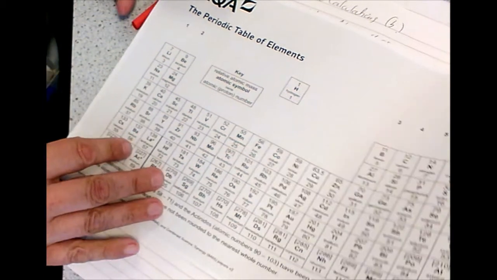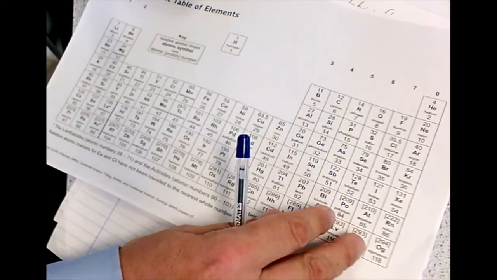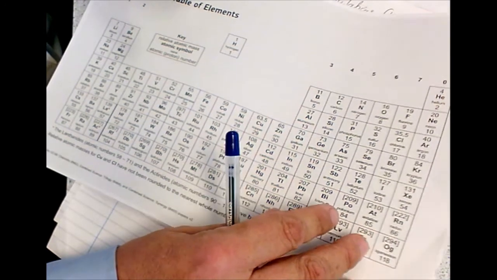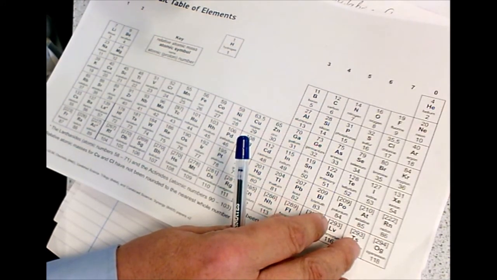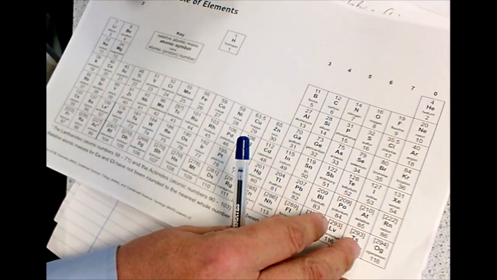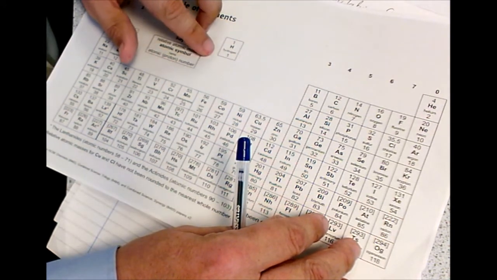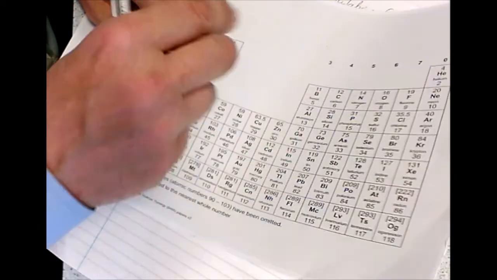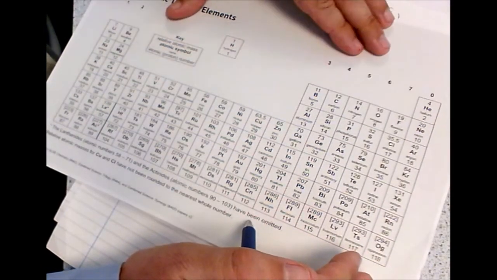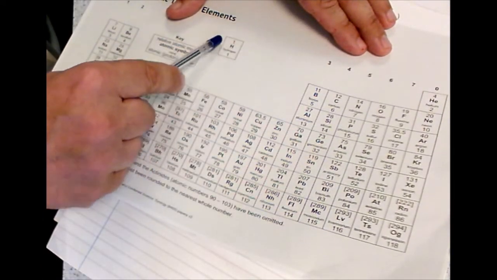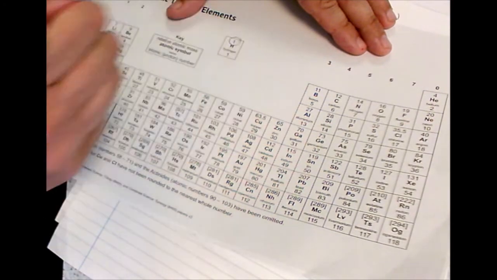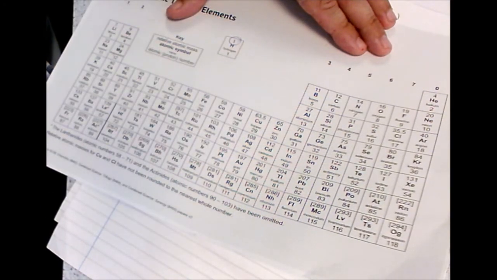Okay, so if we were to look on the periodic table, we're going to look for the smallest atom that there is. Okay, we know atoms are incredibly small, they're very, very difficult to weigh, so we get round it by trying to compare one atom to another. Now you might have noticed that hydrogen here is our smallest number.